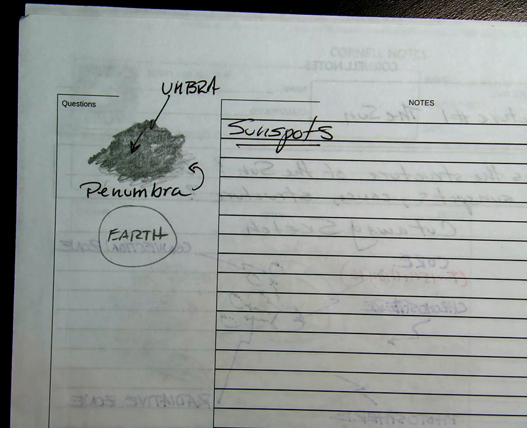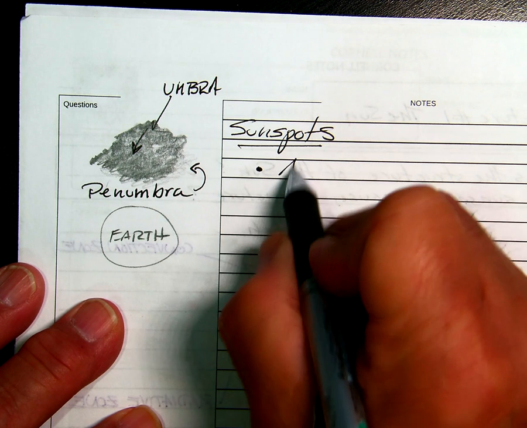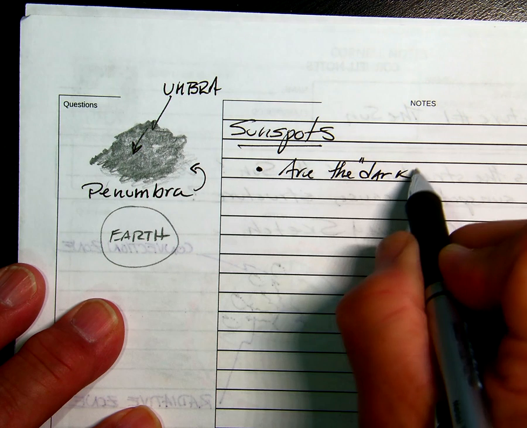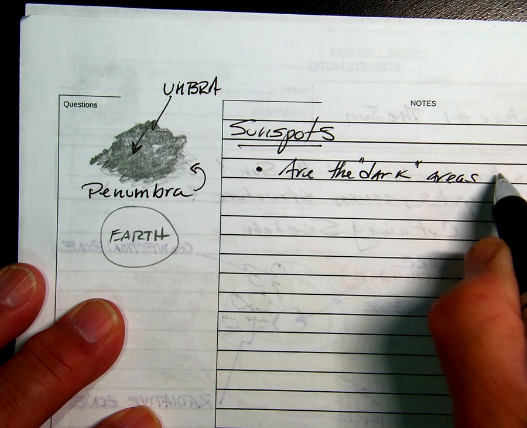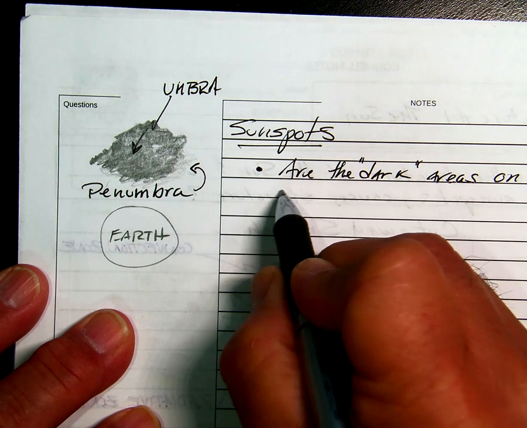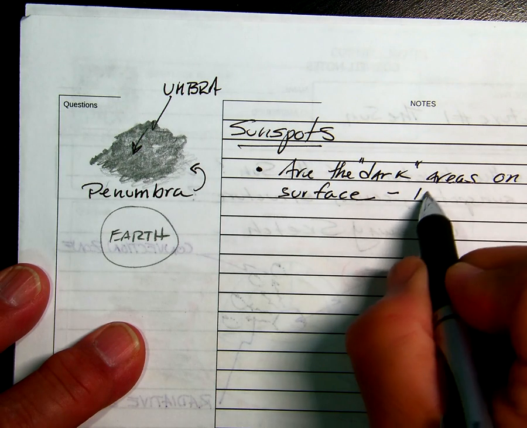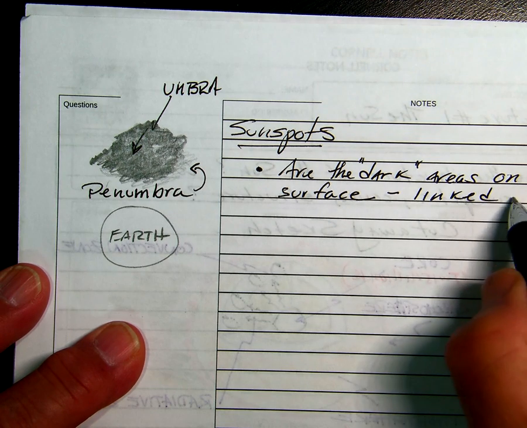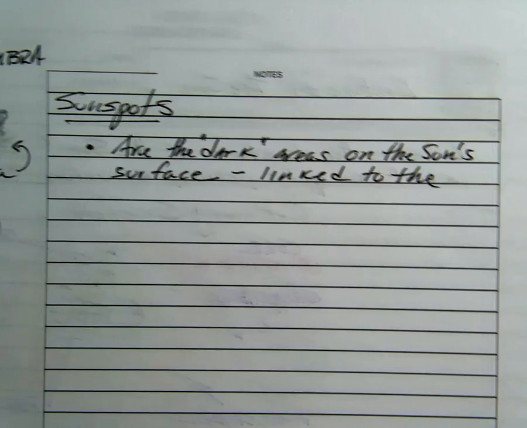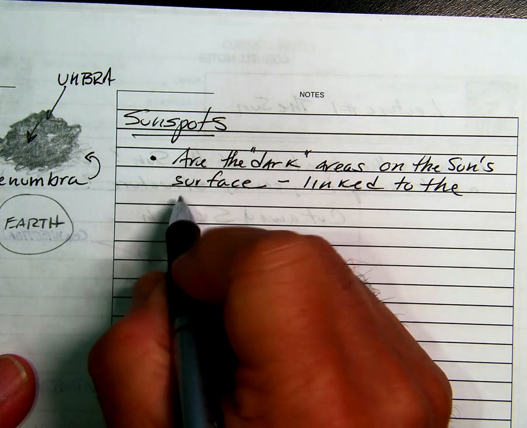Now, the sunspots are the dark, in quotes, dark areas on the sun's surface. And they are linked to the sun's magnetic field.